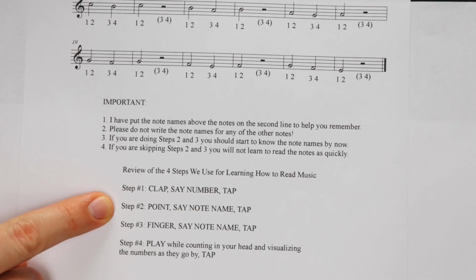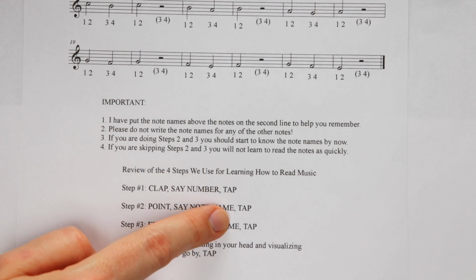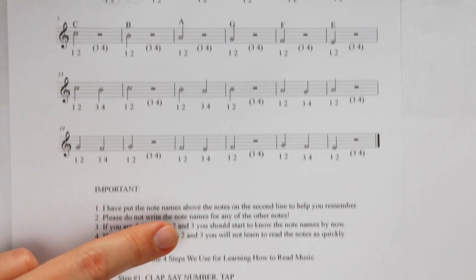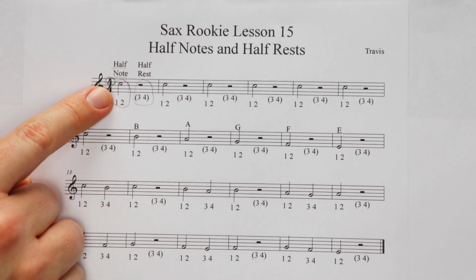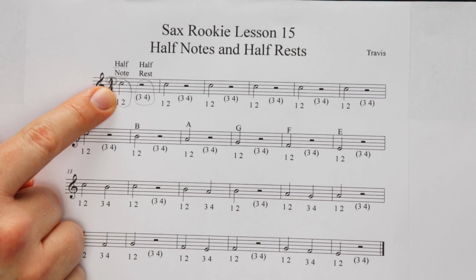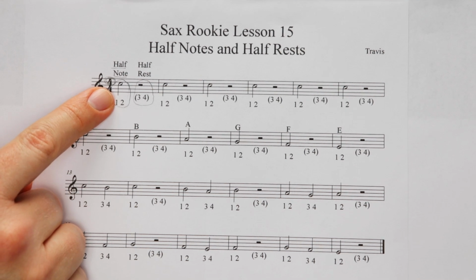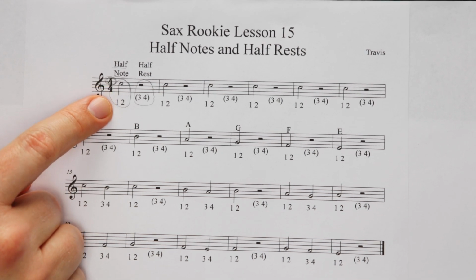Now I'm going to do step number 2, which is point to the note, say the note name, and then tap my foot. Okay, here we go. So I'm pointing at the note, and you can do this with me, of course, if you have your lesson 15 printed off, or you can touch your computer screen, either one. Ready? 1, 2, point and call it.